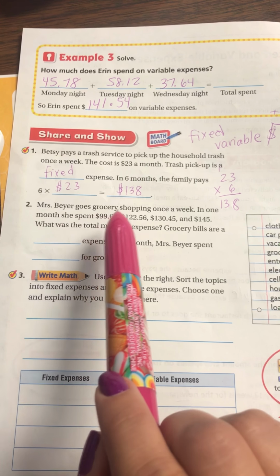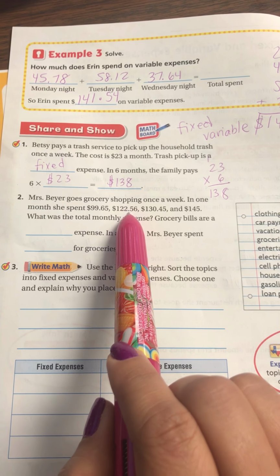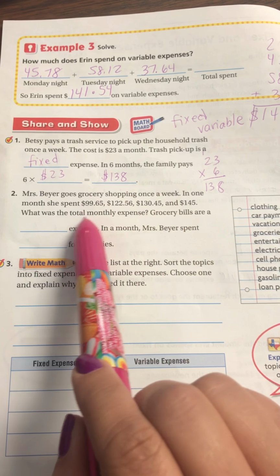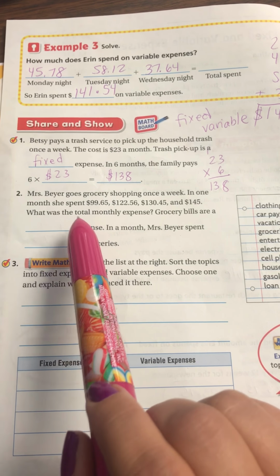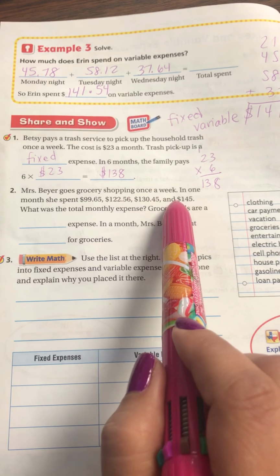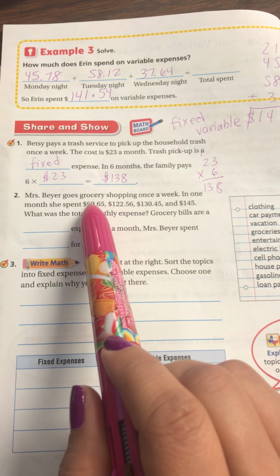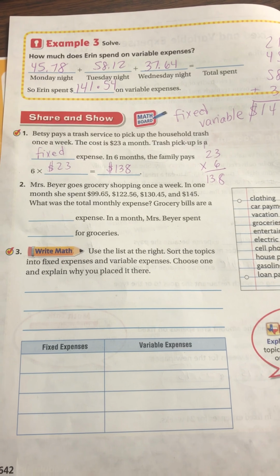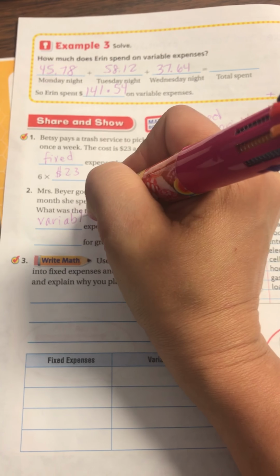Okay, and let's take a look at the next problem. The next problem says that Mrs. Byer goes grocery shopping once a week. In 1 month, she spent $99.65, $122.56, $130.45, and $145. What was the total monthly expense? Okay, so it says grocery bills are a blank expense. Well, I noticed that during that month, every time she went to the grocery store, she spent a different amount of money, which tells me her cost did not stay the same. It varied. It changed each time she went. So again, an expense that changes and does not remain regular is a variable expense. So her groceries were a variable expense.